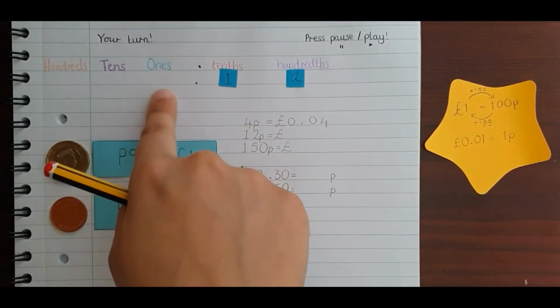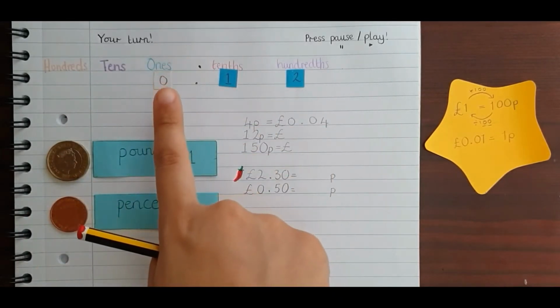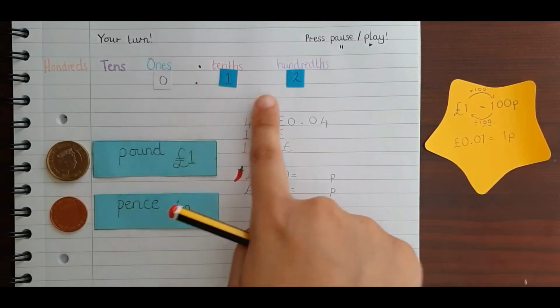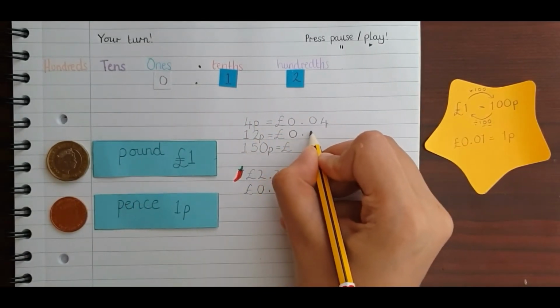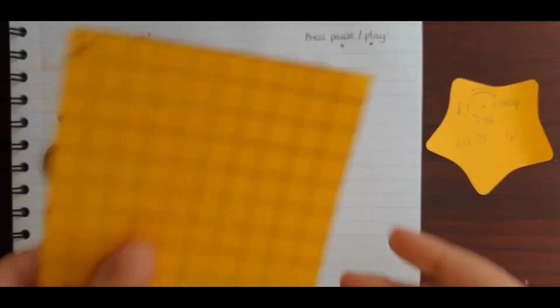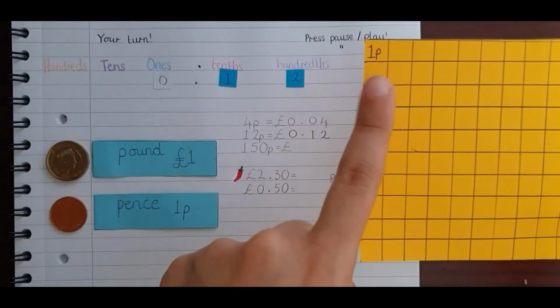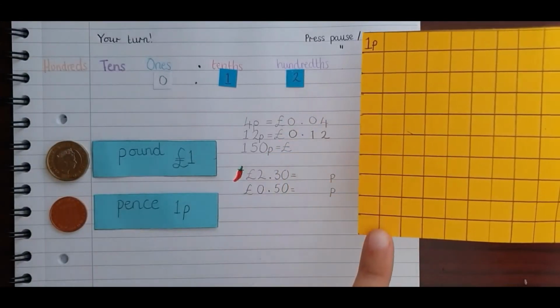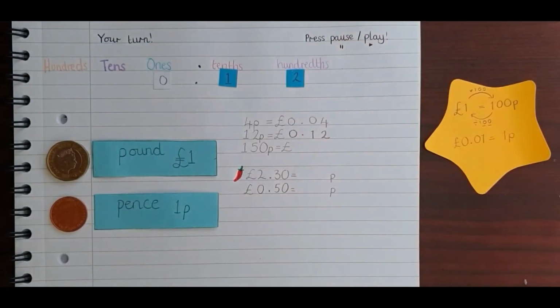And again, what do we put in this empty ones? We put our placeholder. So our answer should be £0.12. Okay, if we were to look back at our little diagram here, it would be the same as if we had 1 tenth and 2 hundredths. So it does link back to what we did last week.